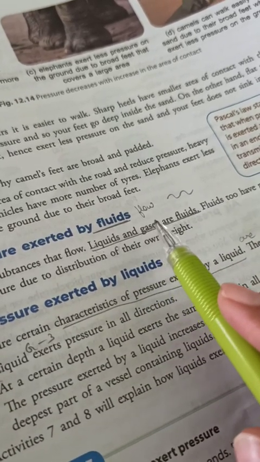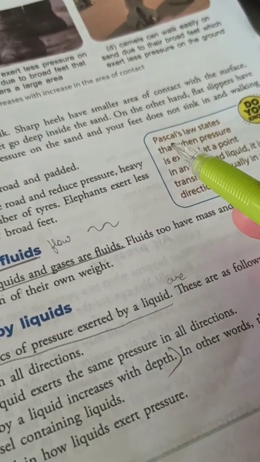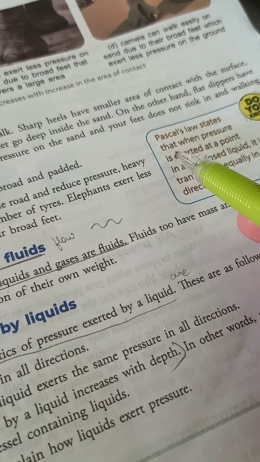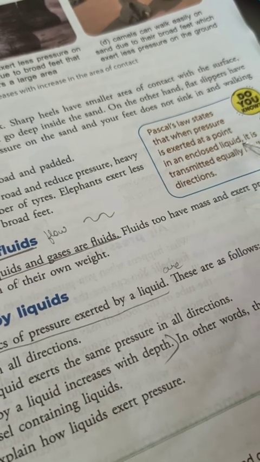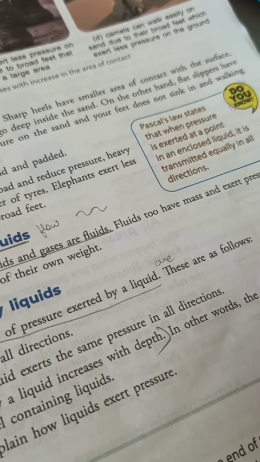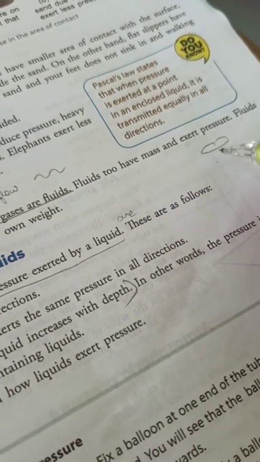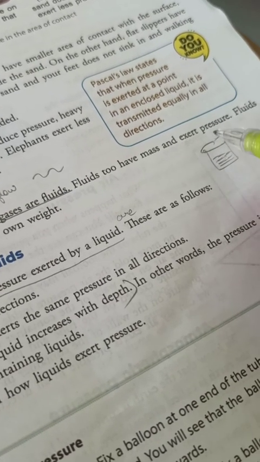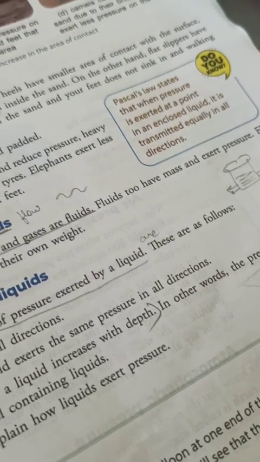Now liquids and gases do have weight, and if they have weight, they also apply pressure. So again, there is Pascal's law related to fluids as well, and according to this law, when pressure is exerted at a point in an enclosed liquid, it is transmitted equally in all directions. What it means to say is, suppose you take a container and pour some liquid in it and a pressure is applied, so that applied pressure will be distributed equally in all directions.